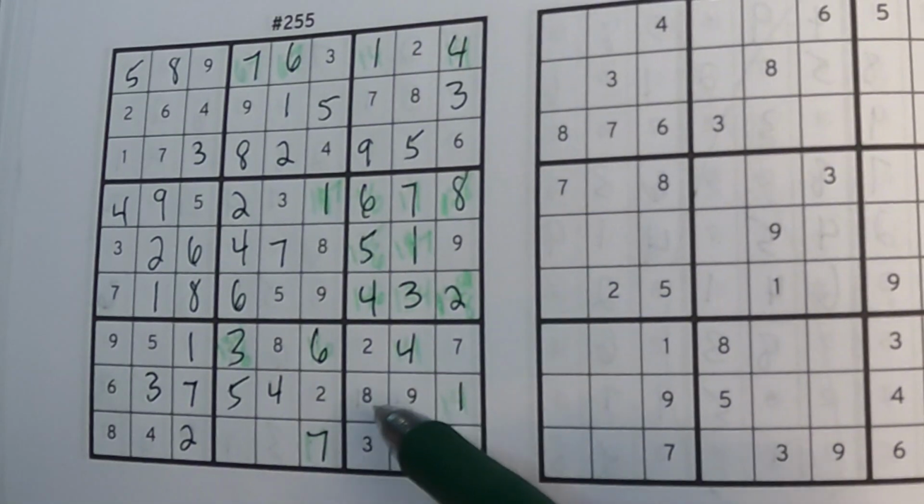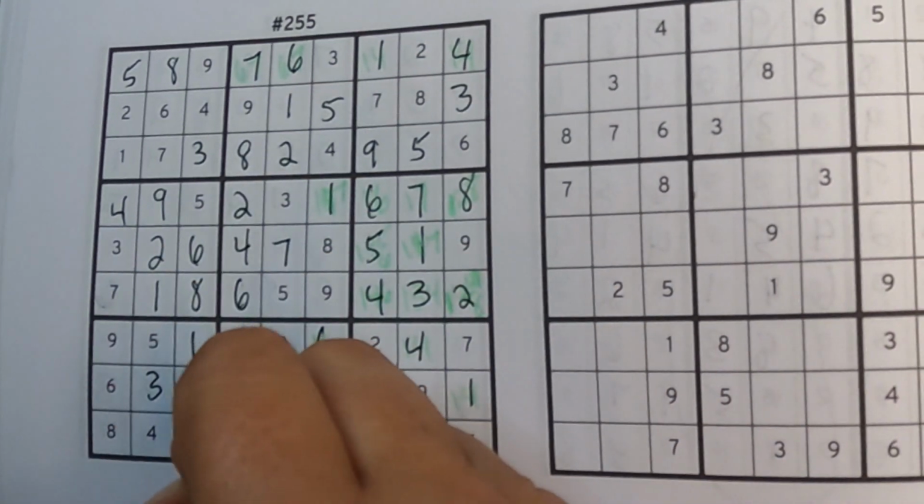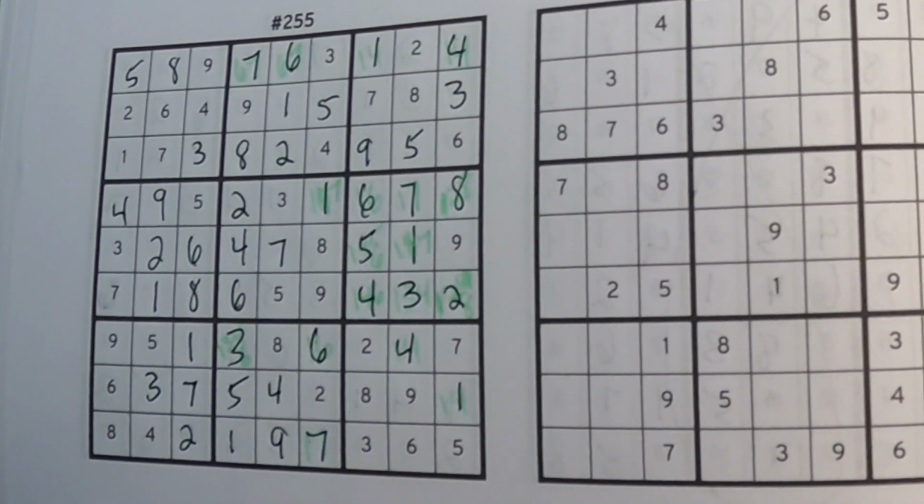And so for this box now, we're missing 1 and 9. We've got a 9 here, so 1 and 9. And there we have it for today's puzzle.